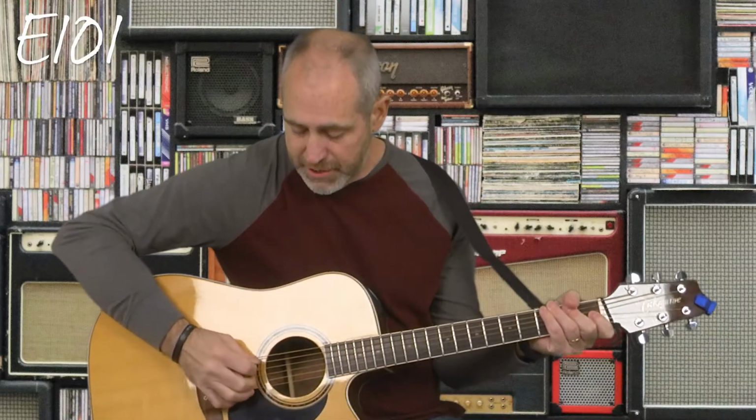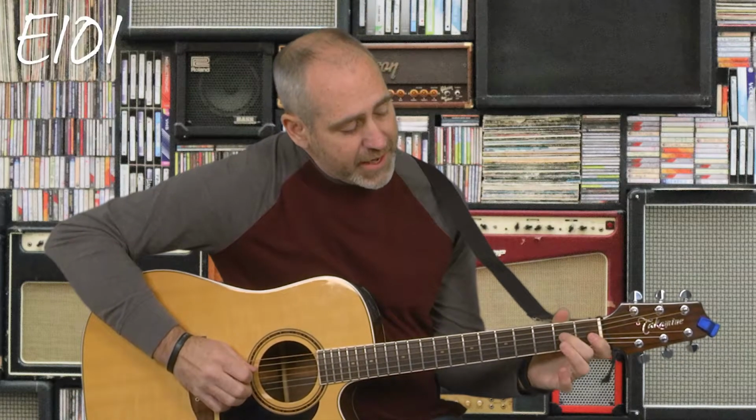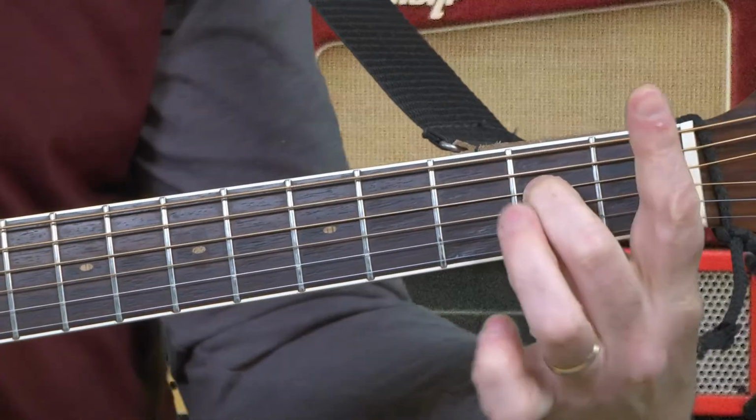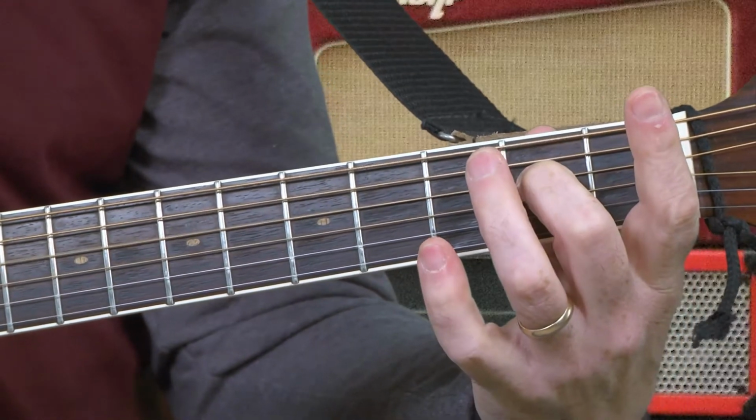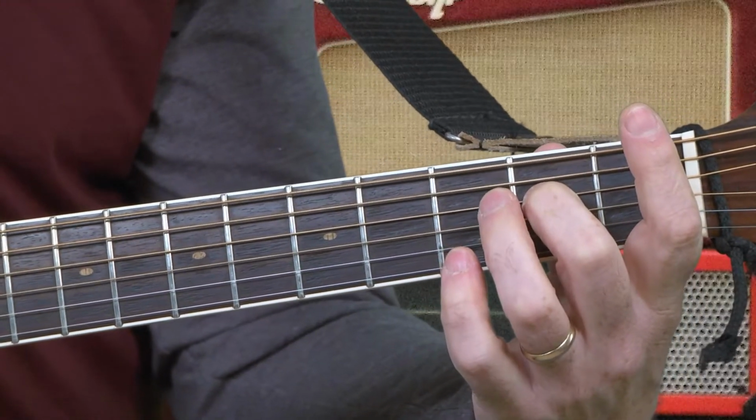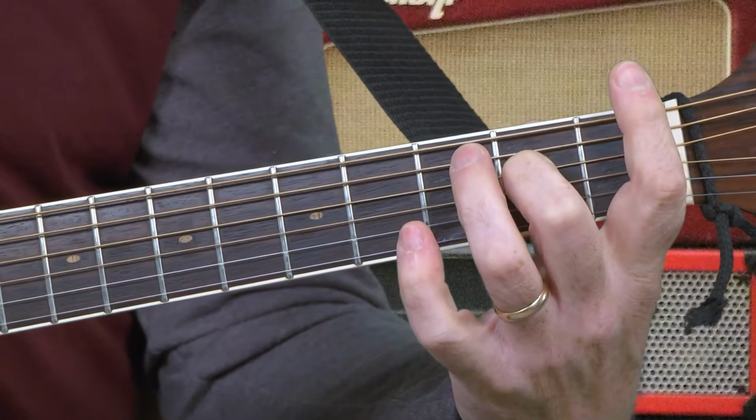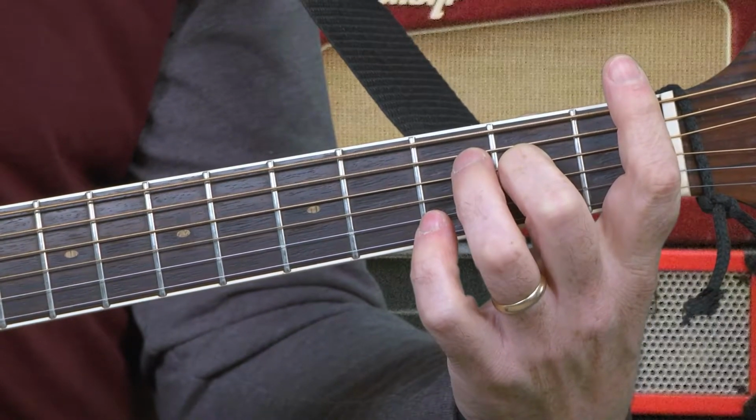Now, let's go to the D string. So if I pick this note open, it's a D. But if I go to the 2nd fret on the D string, that's an E. Now remember, there's nothing in between, no flats and sharps in between an E and an F for the most part.